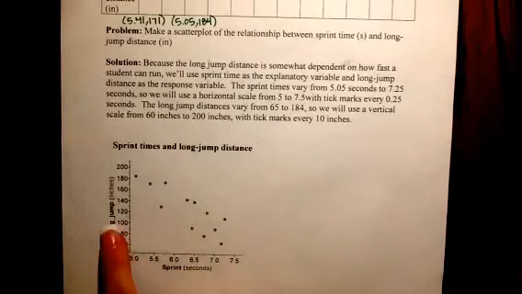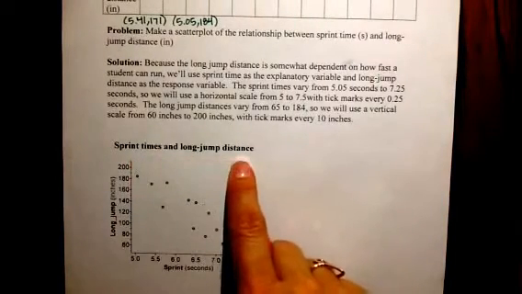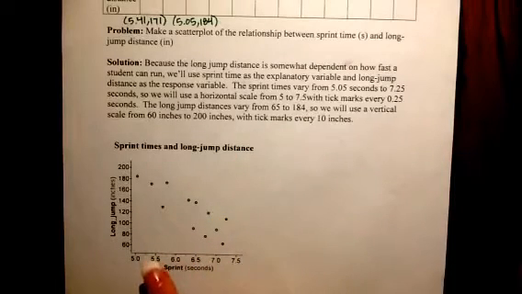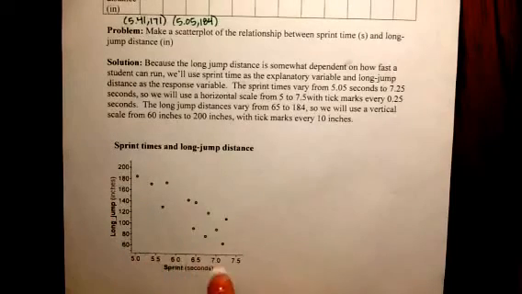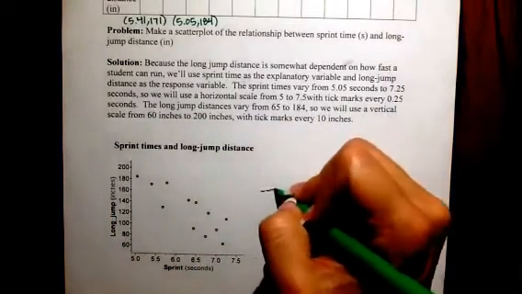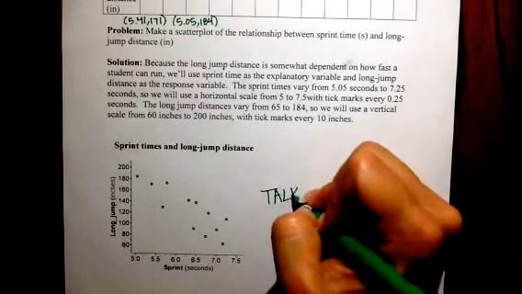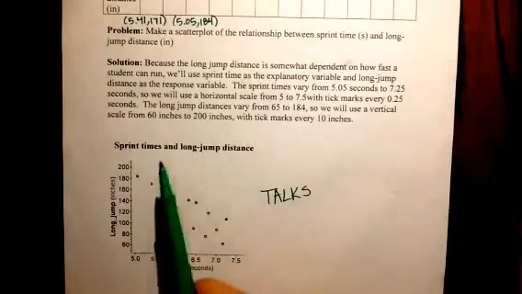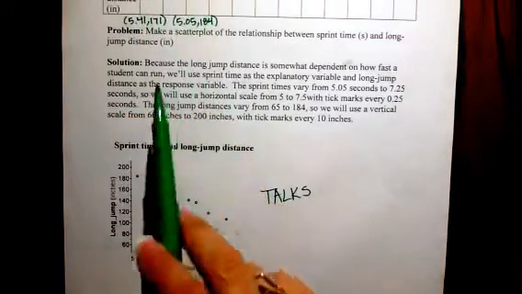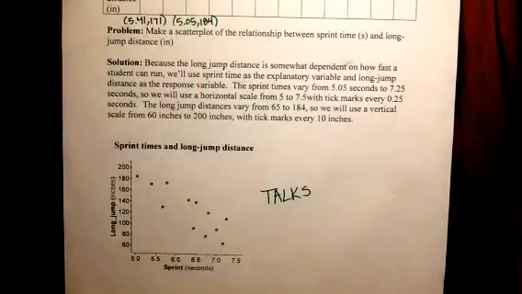So labels, title, I have my axes. I don't really need a key for this, although saying what my units are is helping with that key part. I make sure I have my scale, so again, always thinking of title, axes, label, key, and scale. And then every one of these ordered pairs became my points on my graph. So there we have our scatter plot.